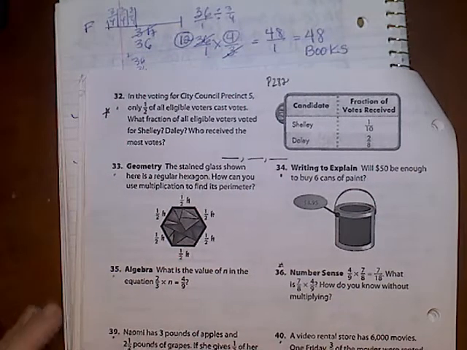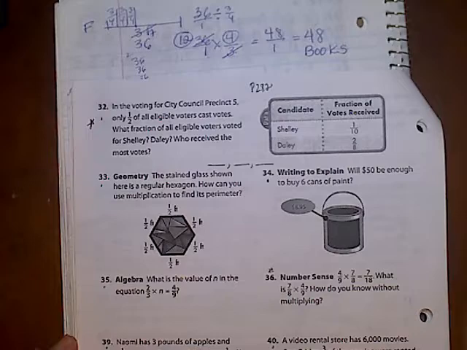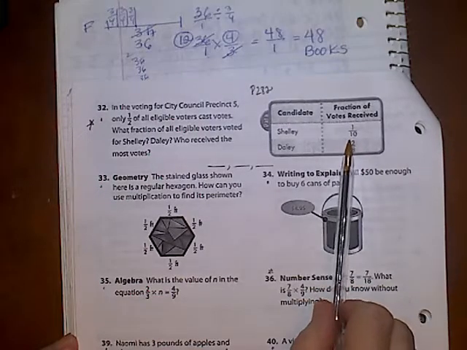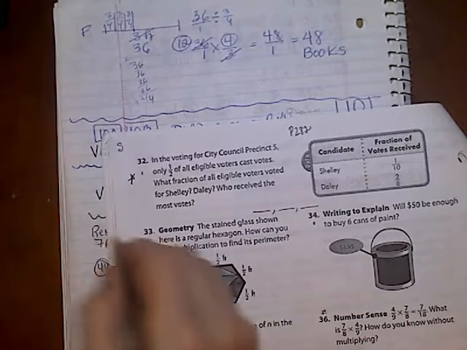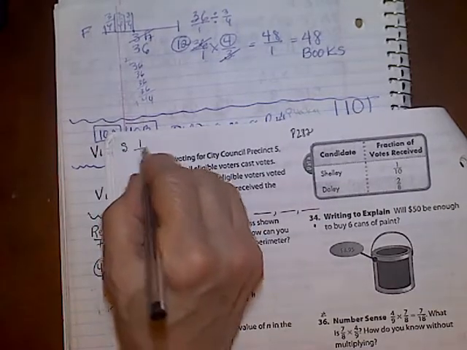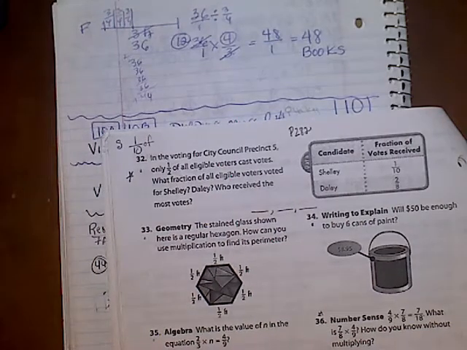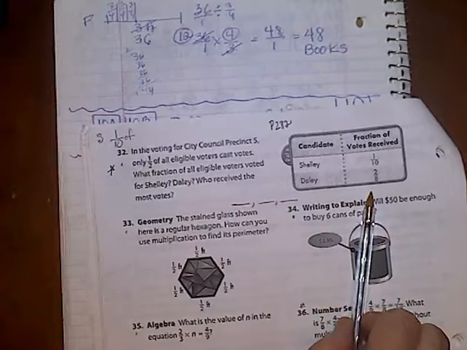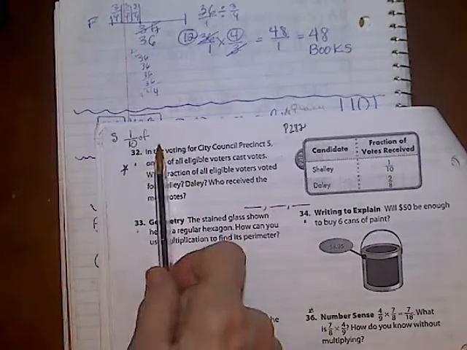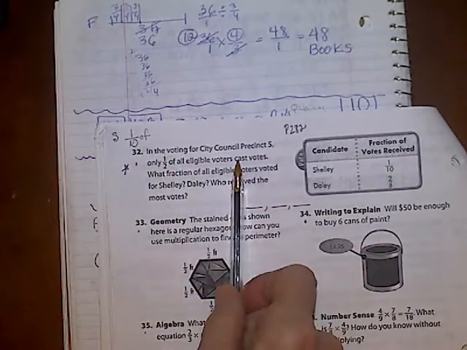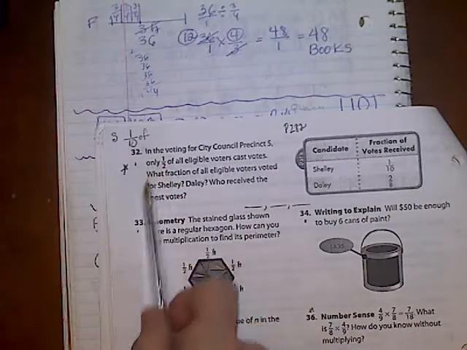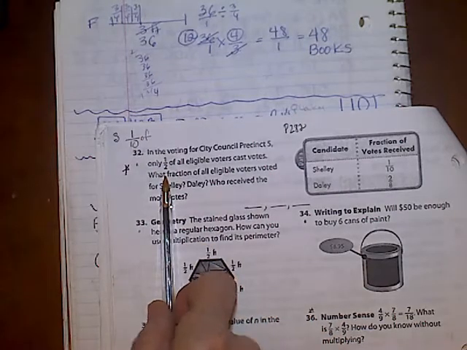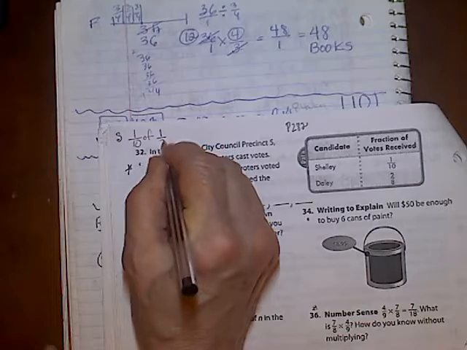And so let's take the first one, Shelley. What fraction did she get? She got 1/10. So I'm going to write that up here. Shelley got 1/10 of, what did she get 1/10 of? She didn't get 1/10 of Daley's. She got 1/10 of half the people who were eligible. So she got 1/10 of that 1/2. So 1/10 of the 1/2.